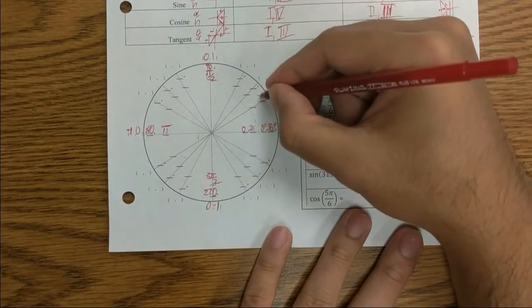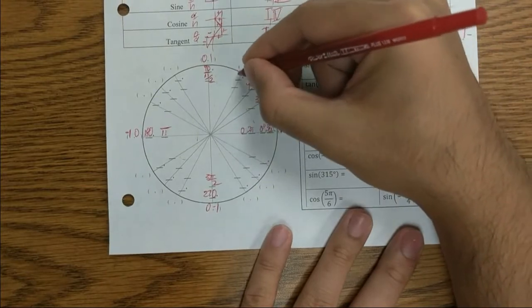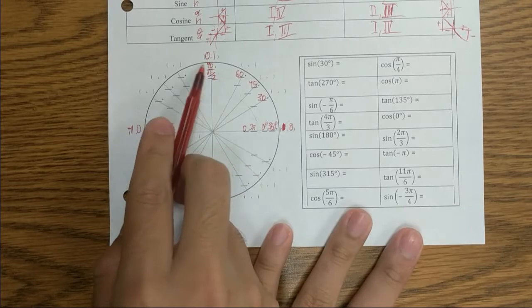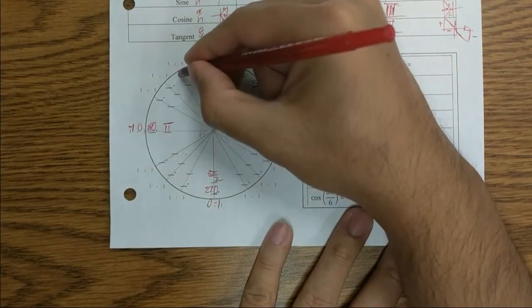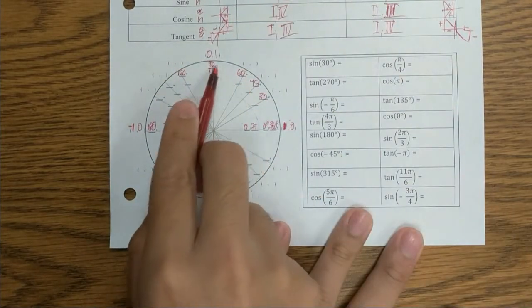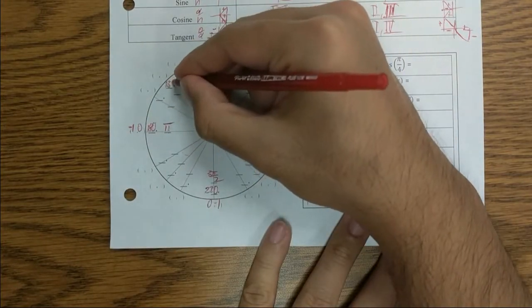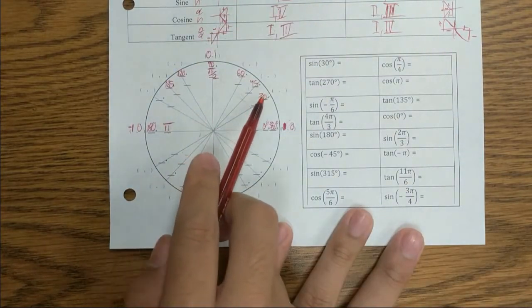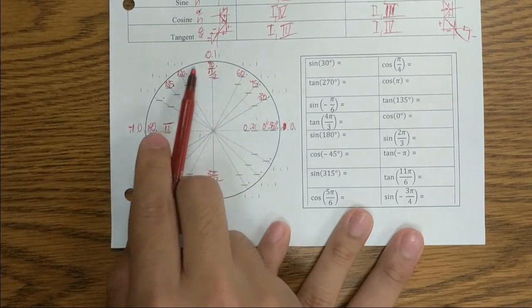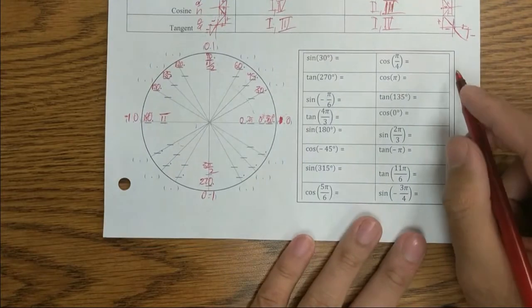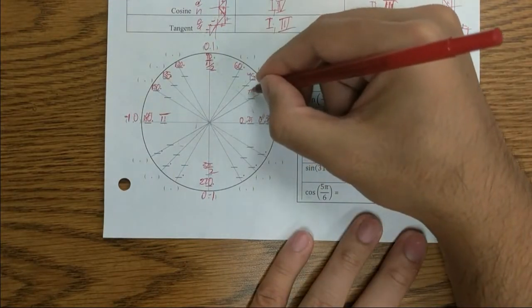Okay, so now the individual degrees. Here to here is 30, so here to here is also 30 past it. 45 to 90 is plus 45, so 90 plus 45 is 135. 30 to 90 is plus 60, so 90 plus 60 is 150. Okay, and so the radians.